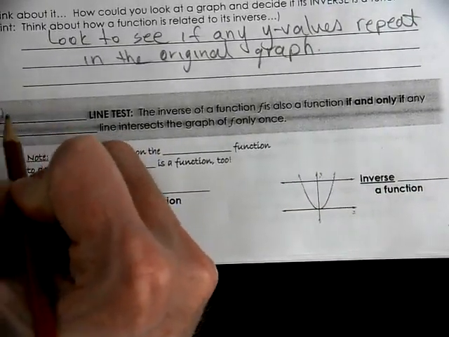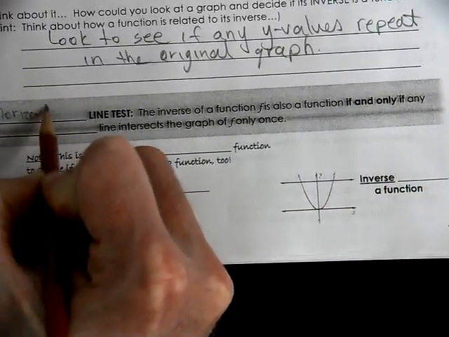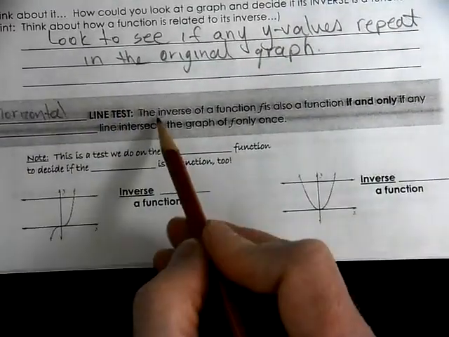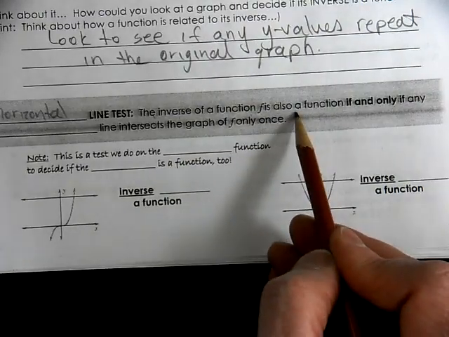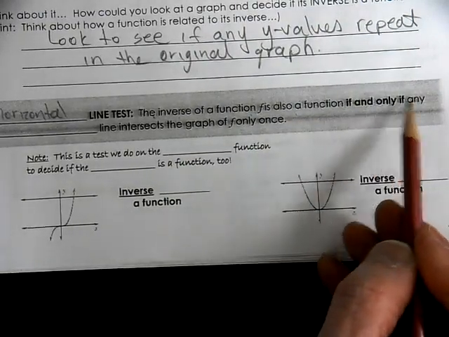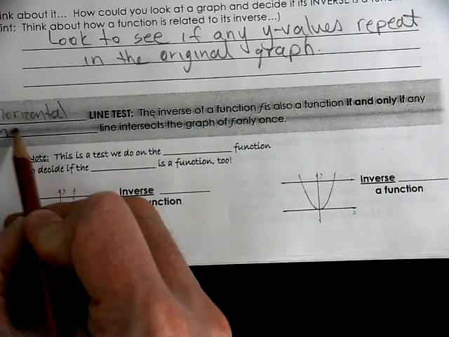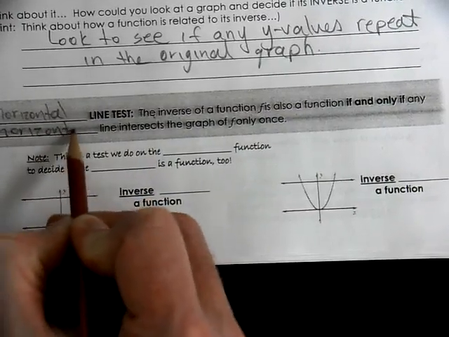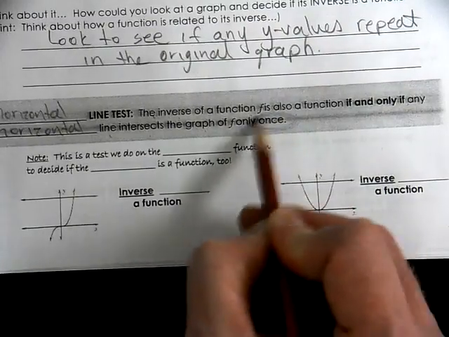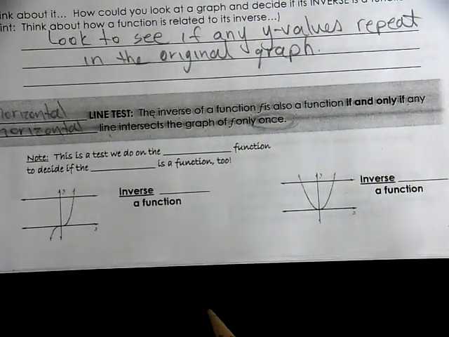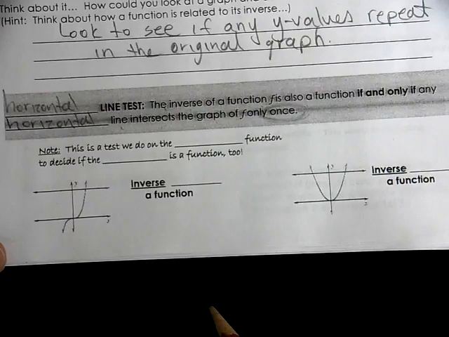So, a horizontal line test: the inverse of a function is also a function if and only if any horizontal line intersects the graph only once. You will have a function if it crosses only once.